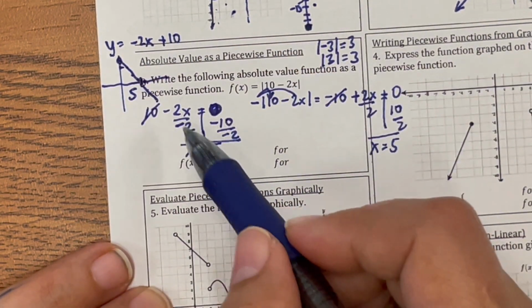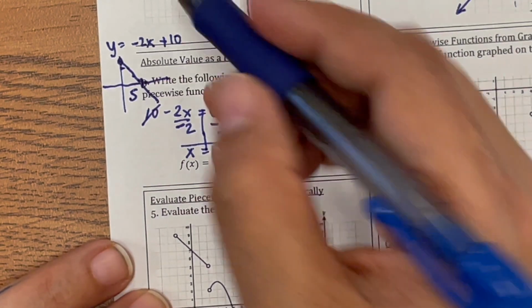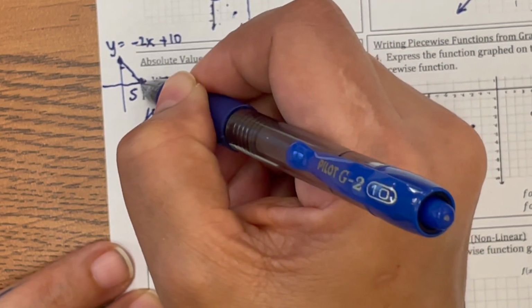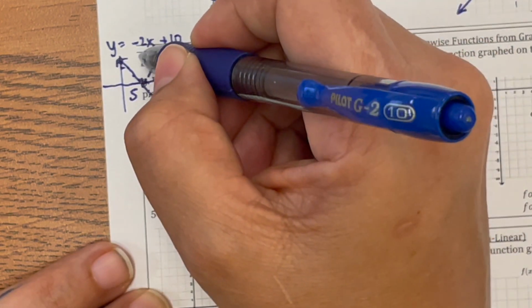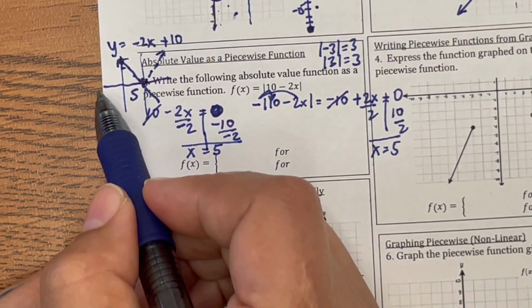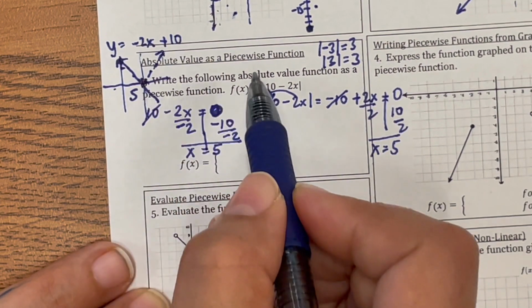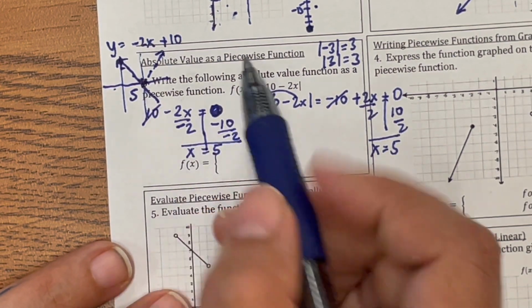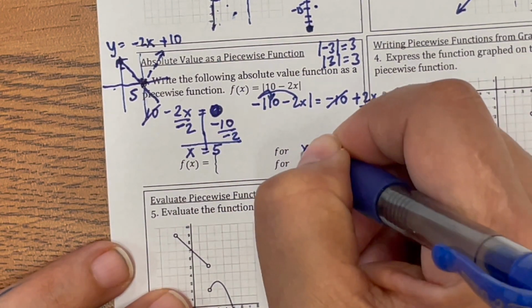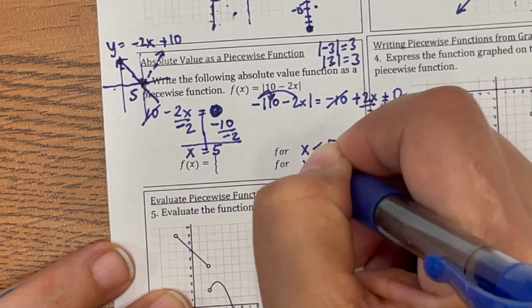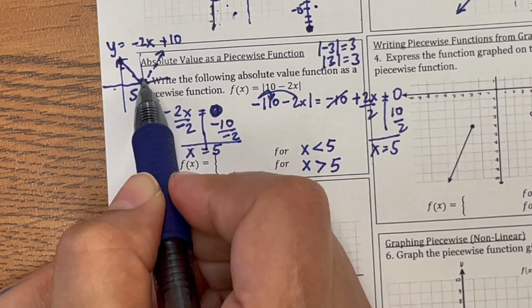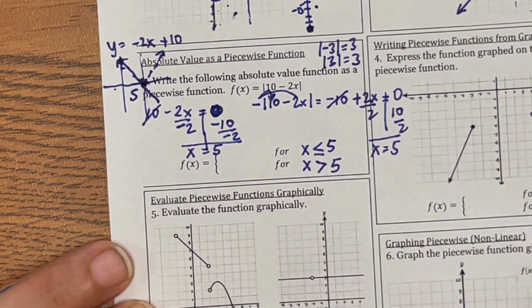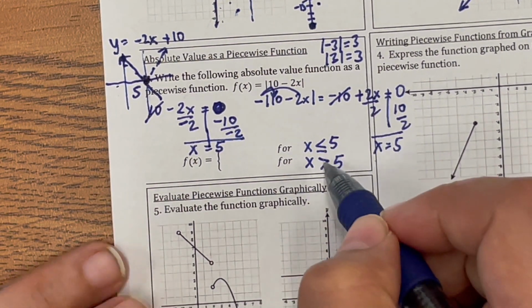Now, you know absolute values look like a V. They cannot be negative. So this part of the line is reflected back up. So it really looks like this. There's a line that's to the left of 5, and there's a line that's to the right of 5. So I'm going to write that down: x to the left of 5 and x to the right of 5. Now, because it does include the actual 5, you need to put a line underneath for equal to. It doesn't matter which one, but one of those.